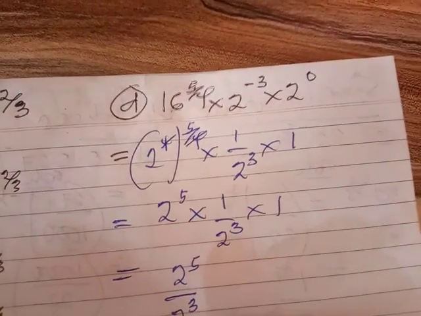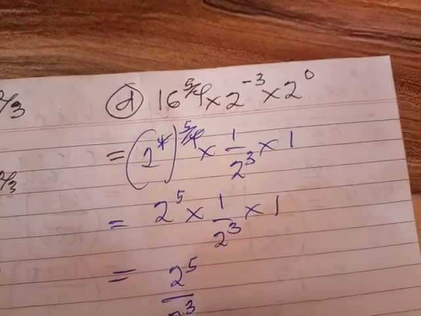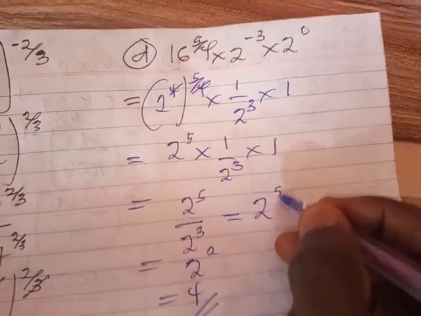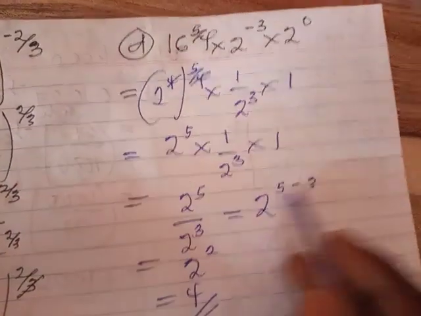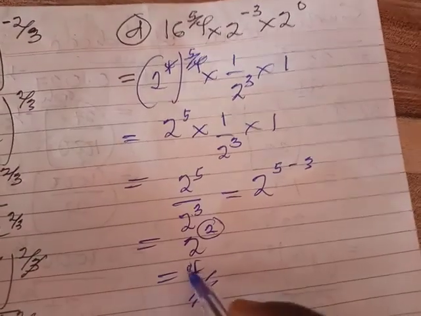And we have 2 exponent 2, which is equal to 4. Because 2 exponent 5 over 2 exponent 3 is the same as 2 exponent 5 minus 3, and 5 minus 3 is 2. So the answer becomes 2 squared, and 2 squared is 4.